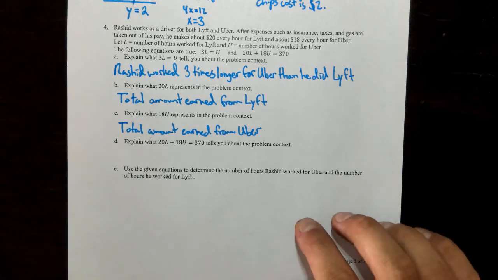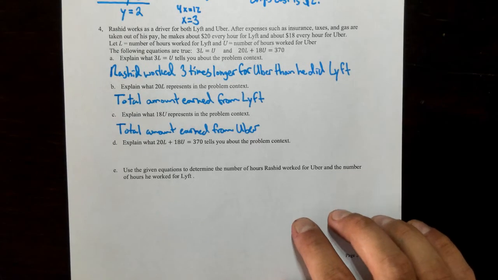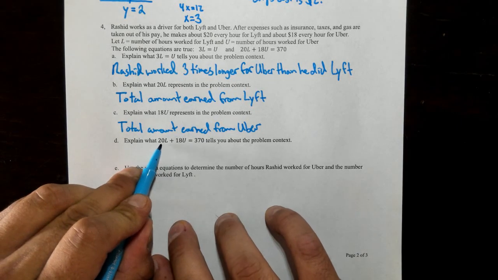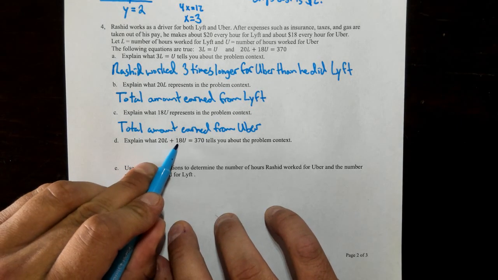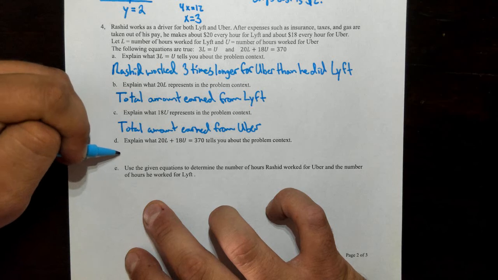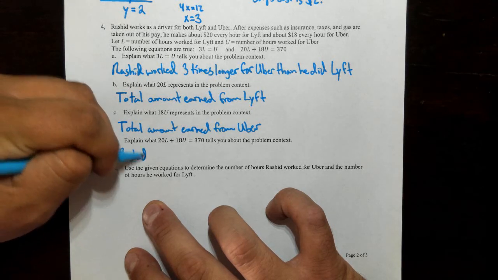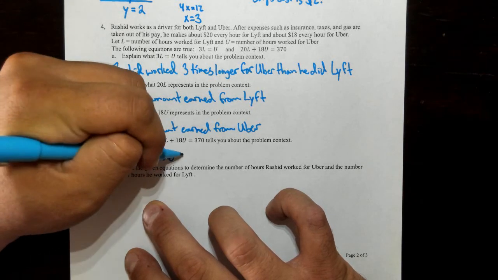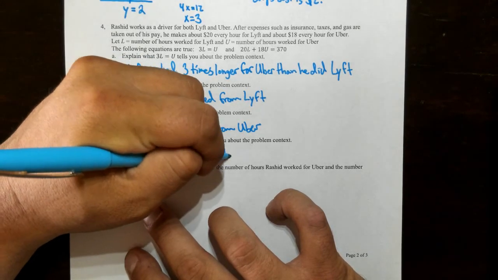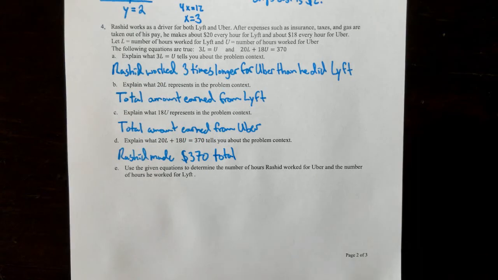Now part D says to explain what 20L plus 18U equals 370 tells you about the problem context. Well, this would be the total amount earned from Lyft. This would be the total amount earned from Uber. So this tells me that he made $370 total. So Rashid made $370 total.